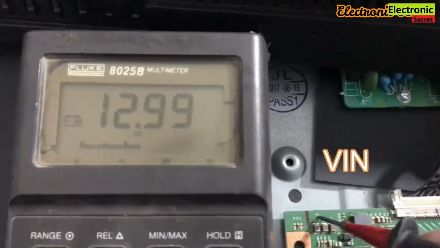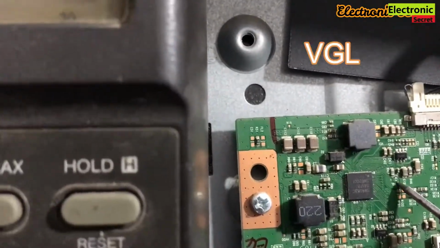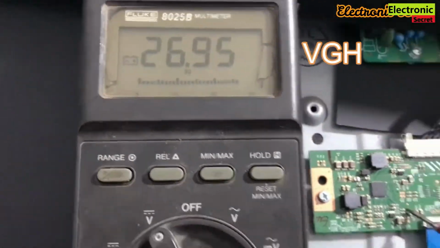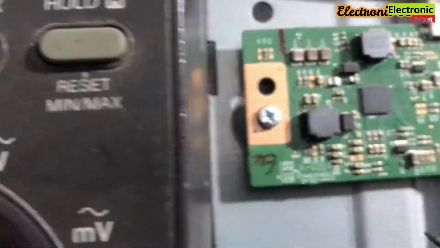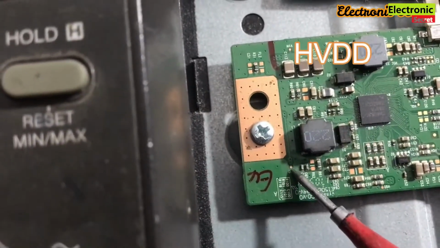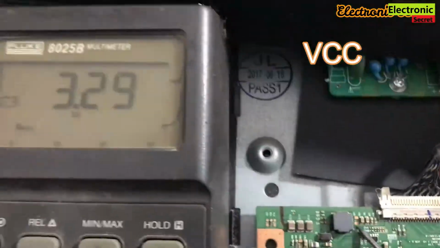Check your DC to DC voltage on your T-con, scalar and scalar PCB. If all the voltages are okay, then move to the next part. Viewers, the complete video on this method is also in the description box and on the I button. You can watch it here.